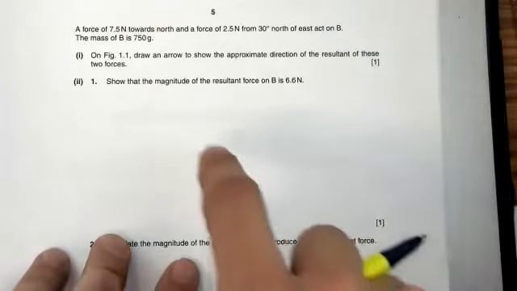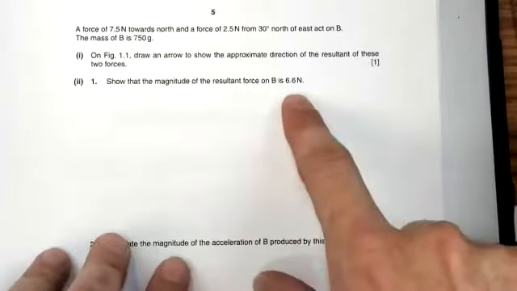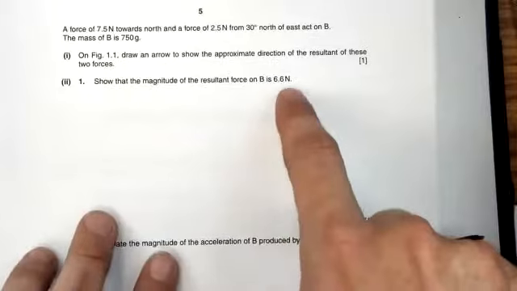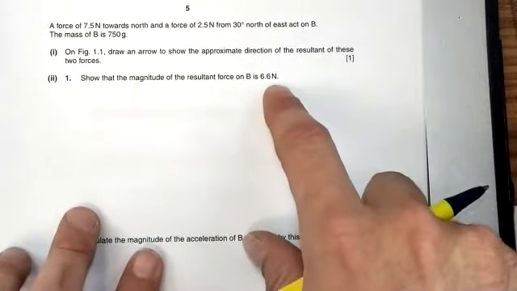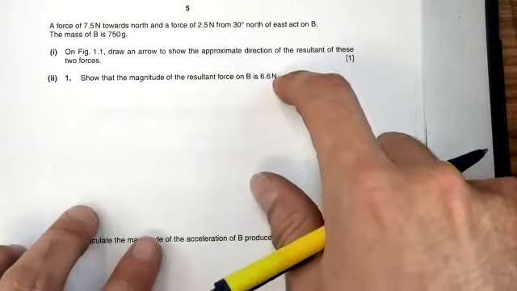Now they want us to show that the magnitude of that resultant force is 6.6. Did anybody get this answer as they worked through it? Did anybody get 6.6? That's okay. We'll all get it together here.